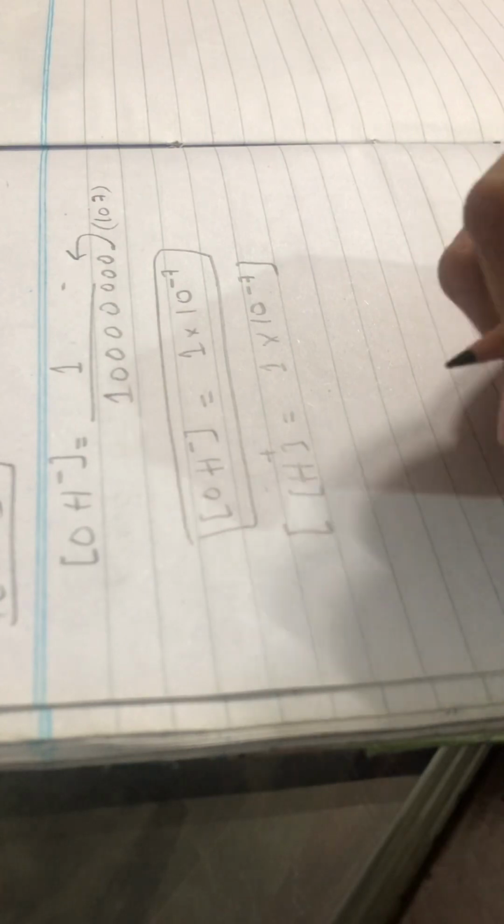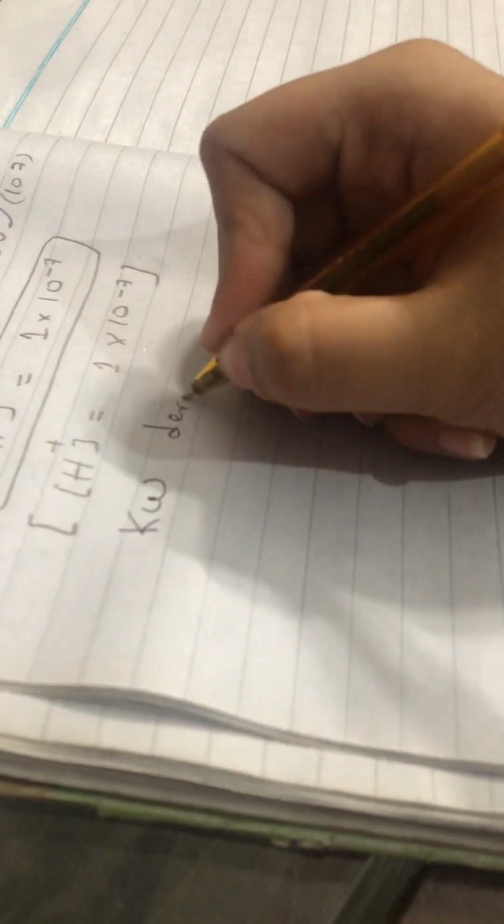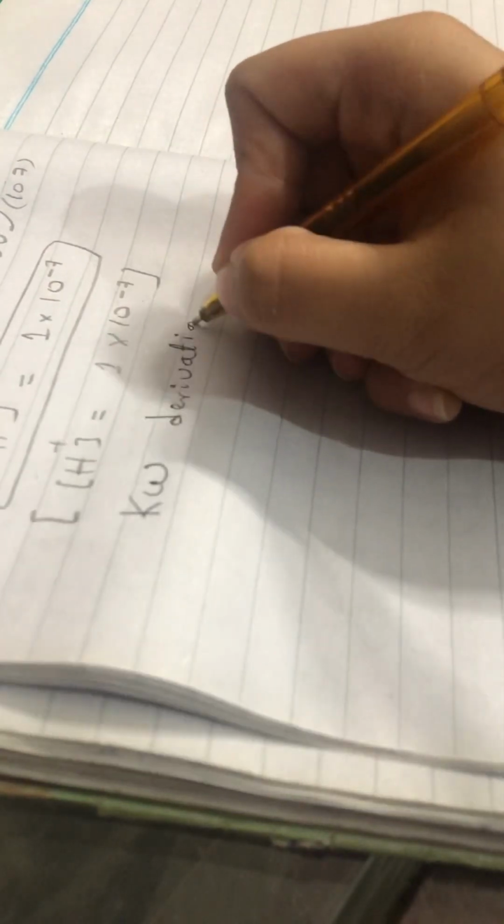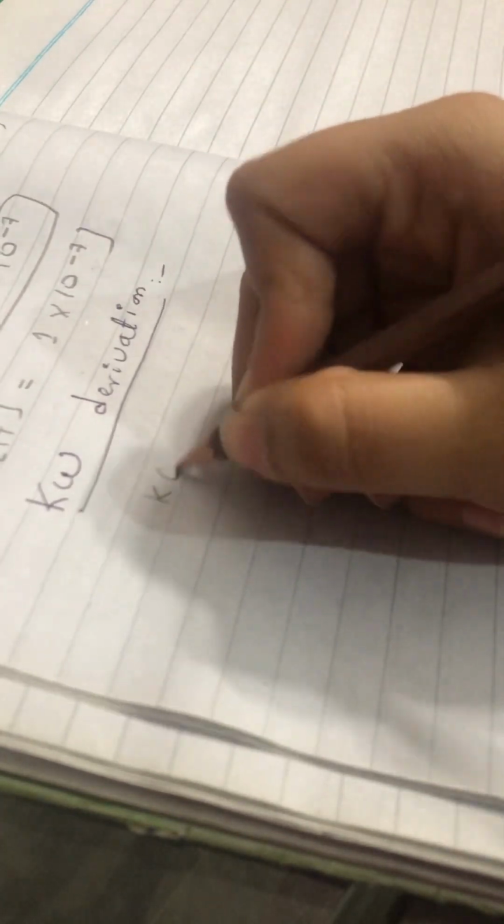Now we will derive one equation that is known as the Kw derivation. It is included in the ionization of water. So we have one formula, that is Kc is equal to the concentration of products divided by the concentration of reactants.